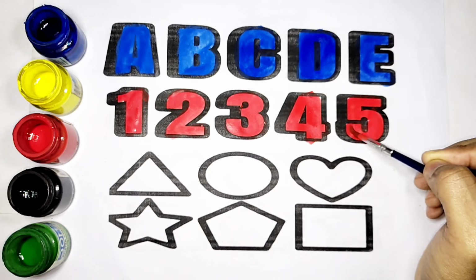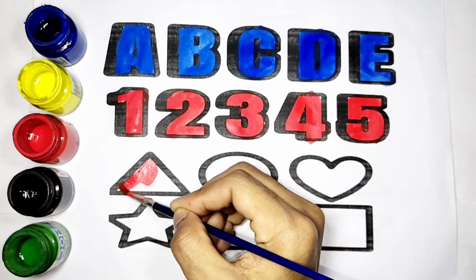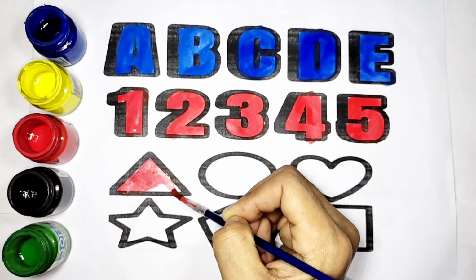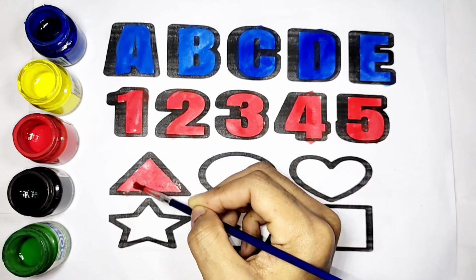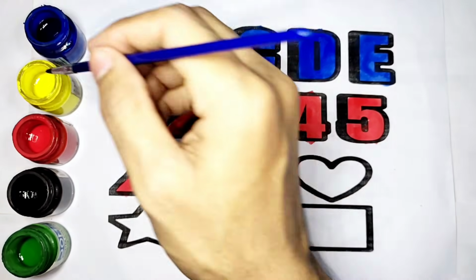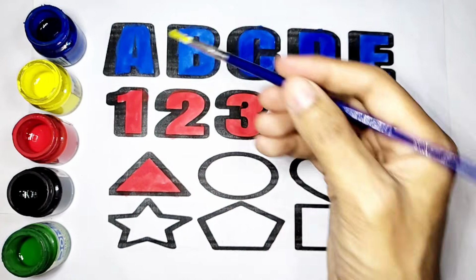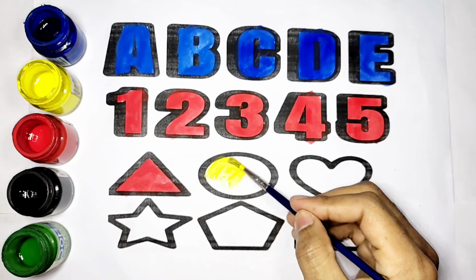Kids, the next one is triangle. Now we are coloring the shape of triangle and using the color of red. And the next one is circle. Now we're using the color of yellow. Kids, now we're using the color of yellow, coloring the shape of circle.